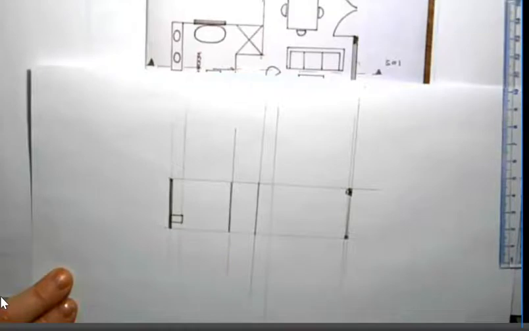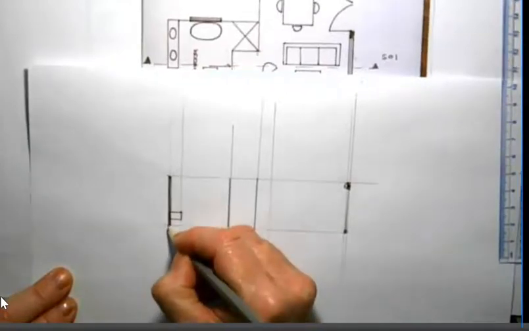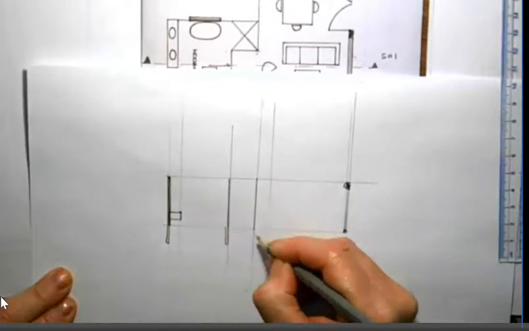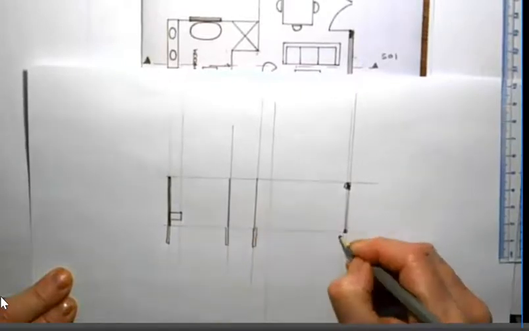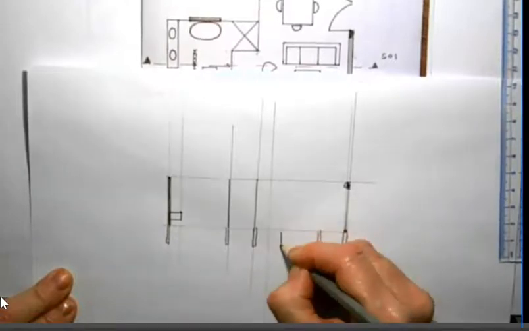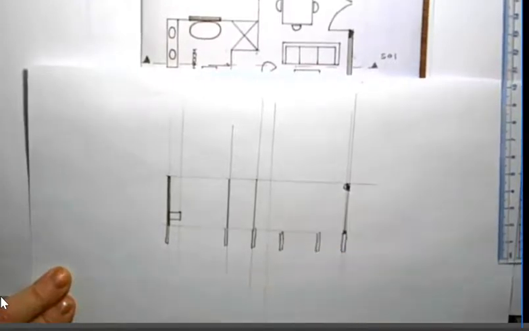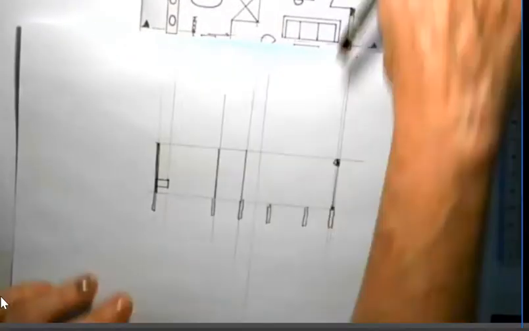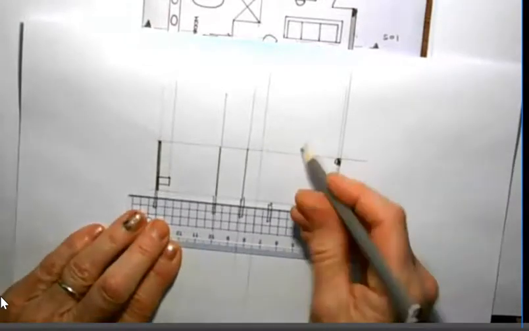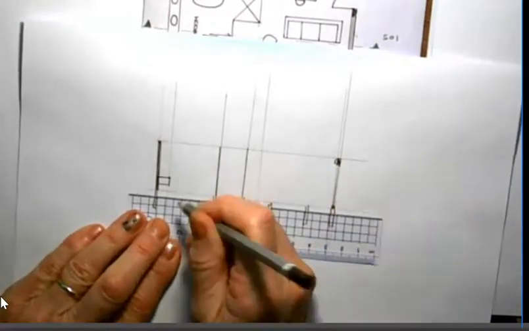If I'm doing a tropical house, then I might show that as being on high. Generally, there are supports under walls, so you might just make these up. We don't have to be too worried about them. But if I'm showing this as a tropical house, then I'm going to show my floor joists.